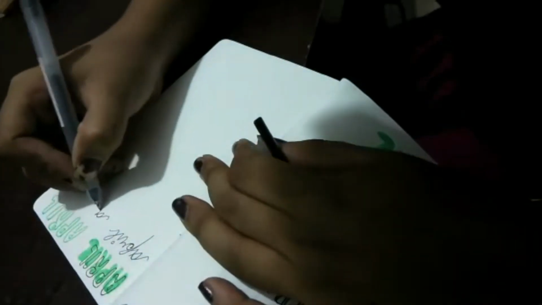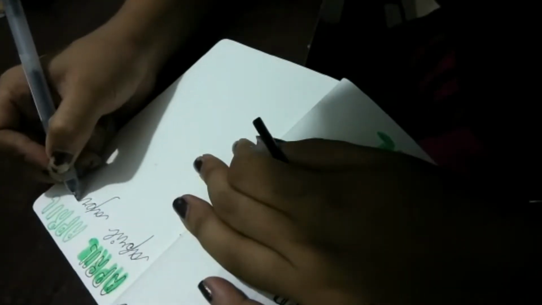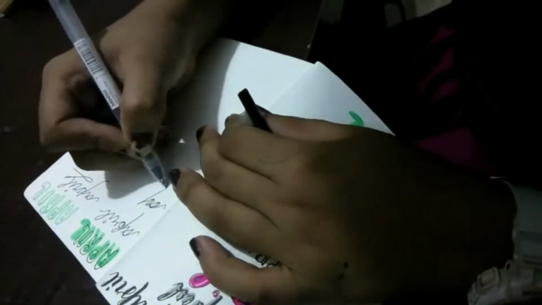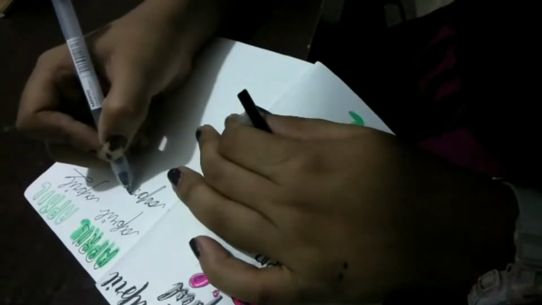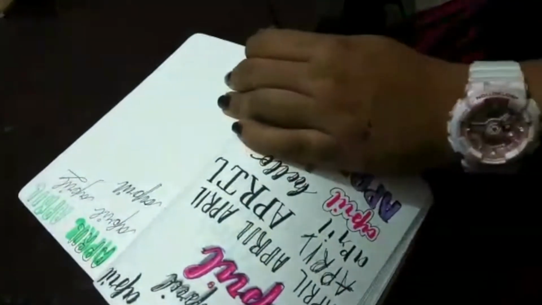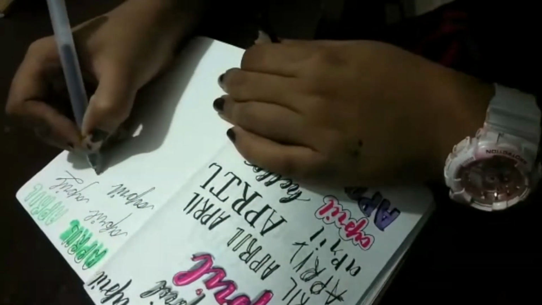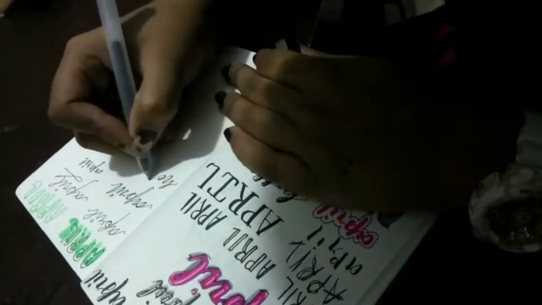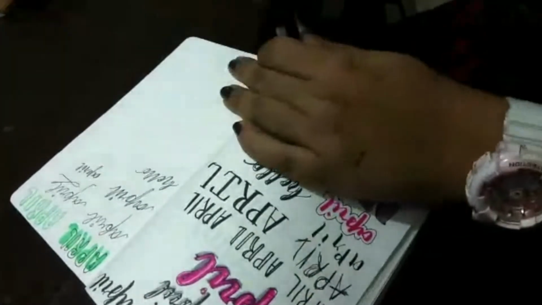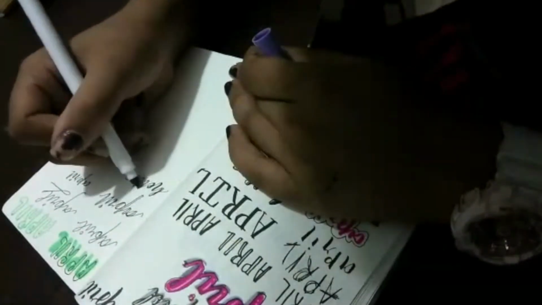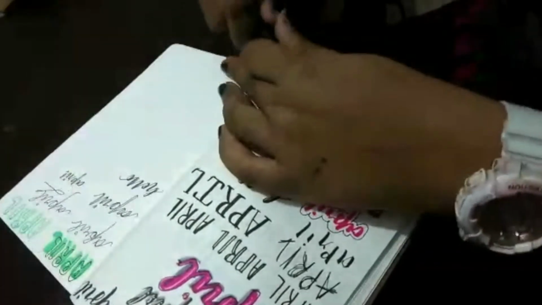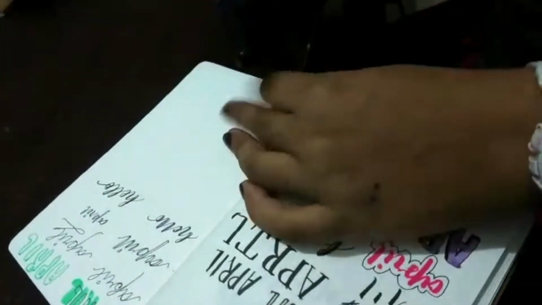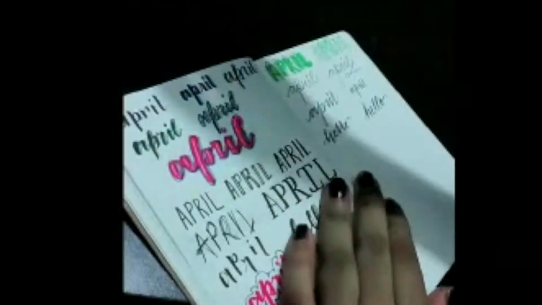Then the next font was just block letters in the Crayola super tips. These fonts that you're seeing now, I made totally from gel pen, which is a cursive type of thing that I do. Then again, I just do fake calligraphy, and while doing fake calligraphy, I just took a sketch pen and colored it in.